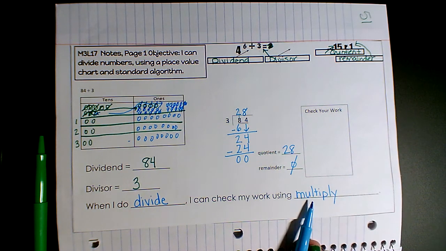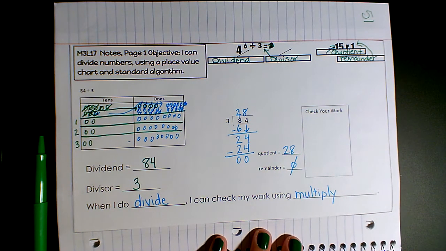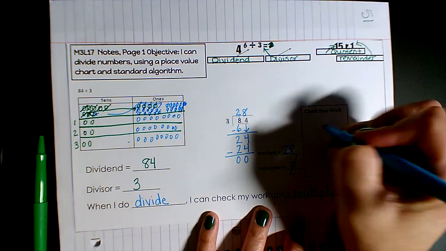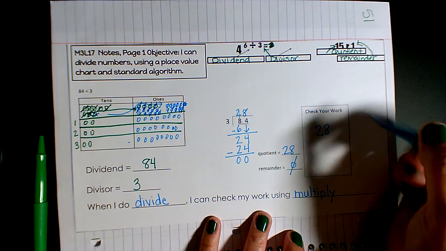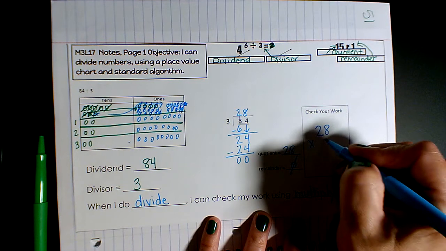Okay, so we're going to think multiply to help us check our work. Well, what would I be multiplying? Well, if you said the quotient, so I'm going to take that quotient times 3.